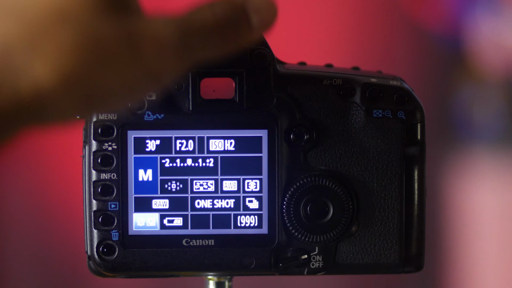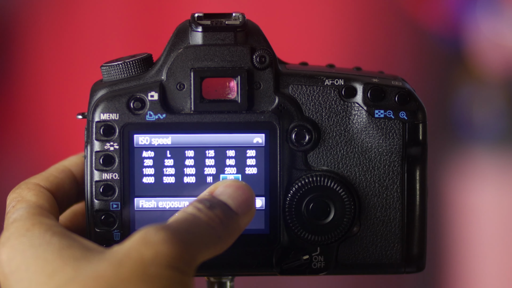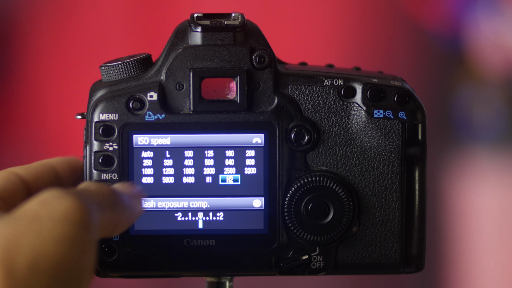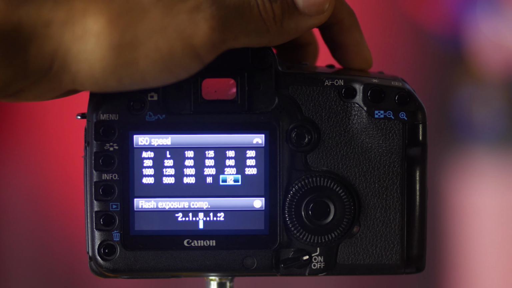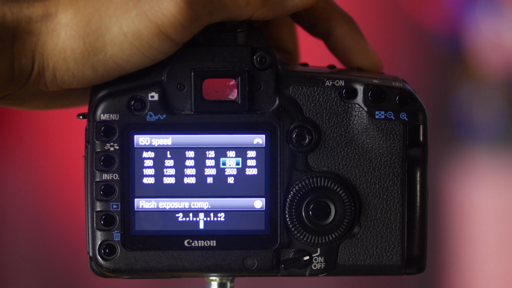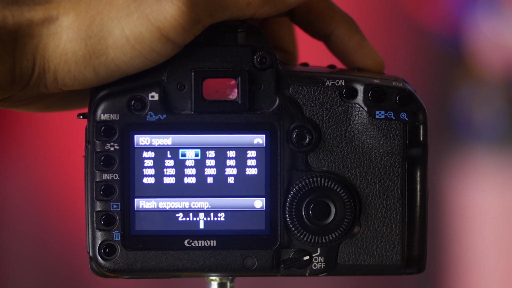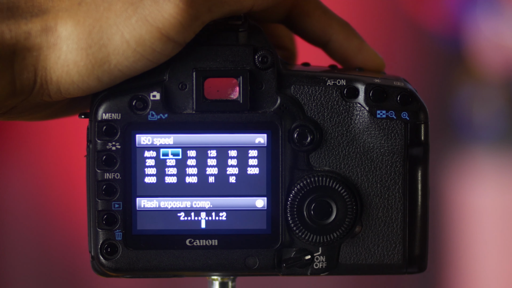But ISO is a value that's capped off by the camera, because you have higher ISOs and lower limited ISOs. The lower limit ISO value for the 5D Mark II is L, which is probably ISO 50, an extended ISO. We'll get to that later.